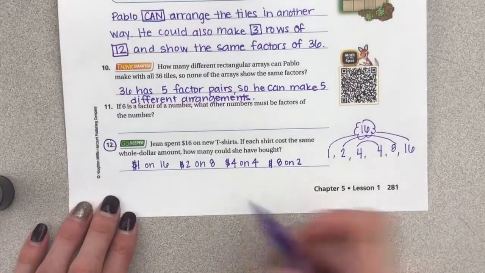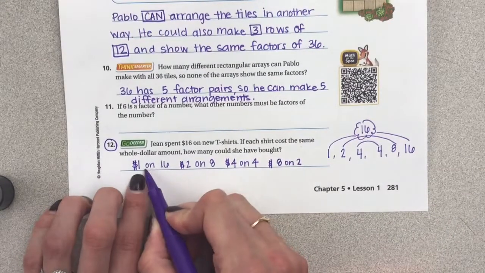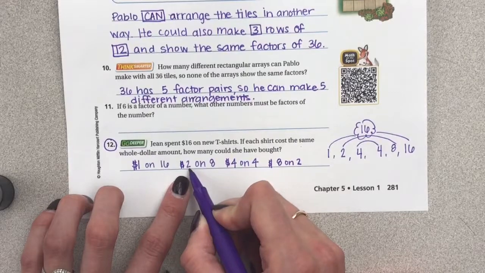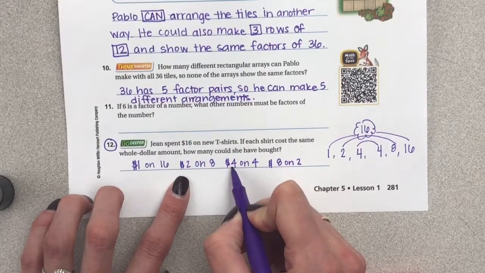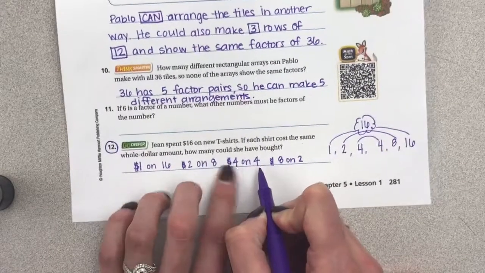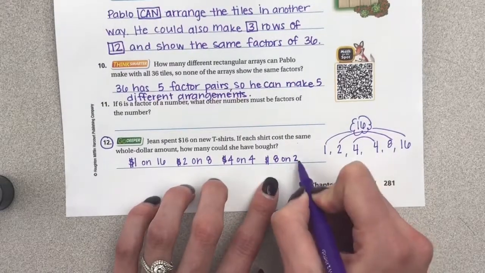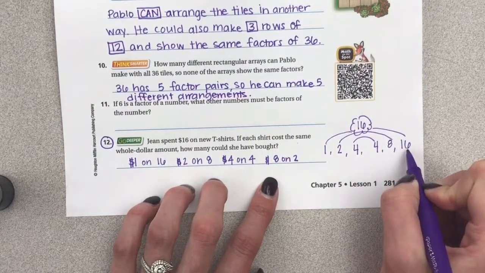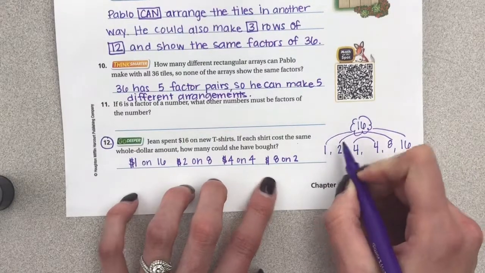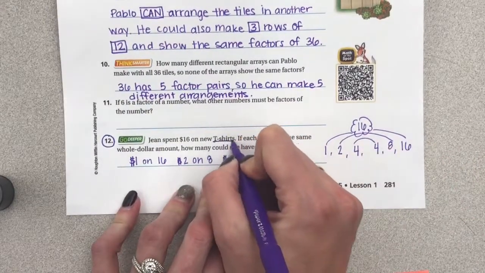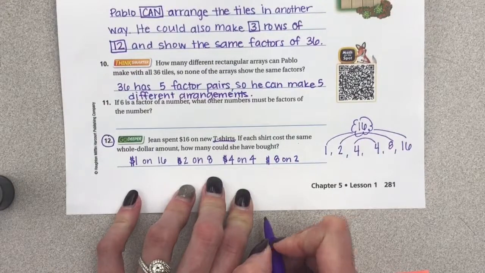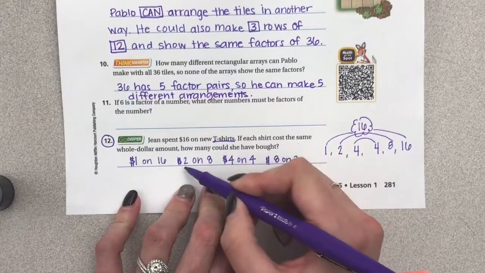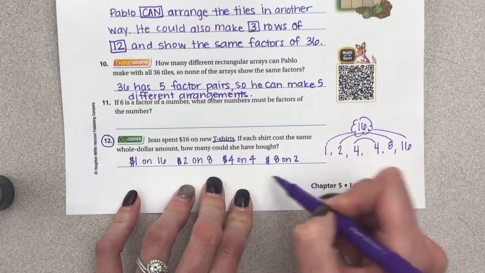Jean could have bought 16 t-shirts for $1. That would have been a great deal. She could have bought 8 t-shirts for $2, $4 on each t-shirt if she bought 4 t-shirts, or she could have bought 2 t-shirts for $8. Now I didn't put $16 on one t-shirt because it says she bought t-shirts, more than one. So we want to look at the options for more than one. So she could have bought 16 for $1, 8 for $2 each, 4 for $4 each, or 2 for $8.